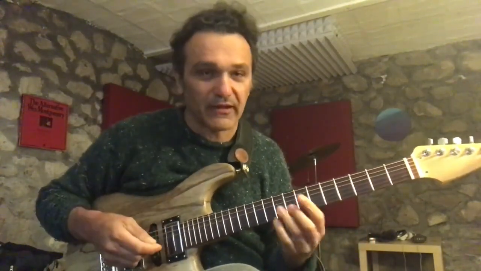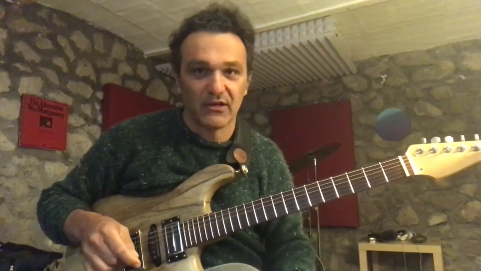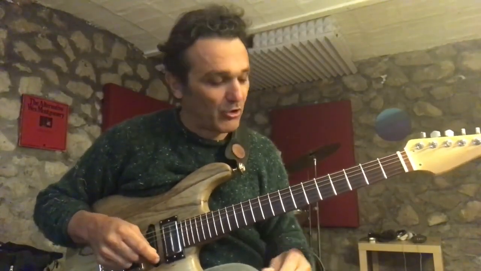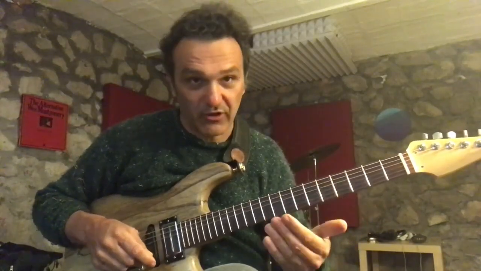If you start looking then chord by chord, you can see which are the altered note that you have with respect to the original chord.